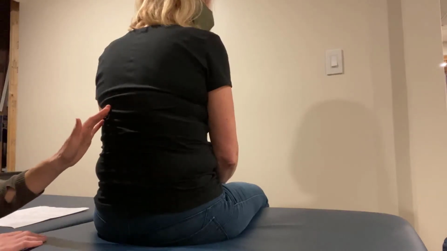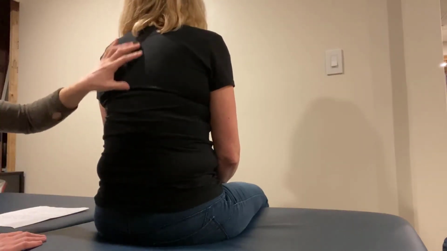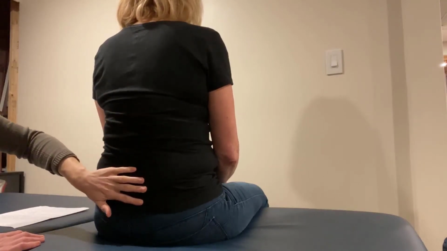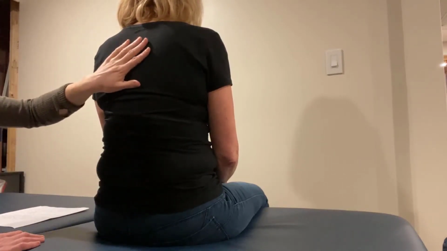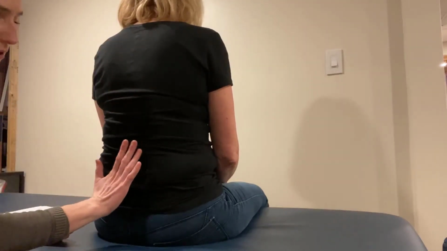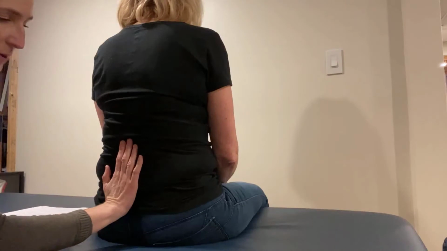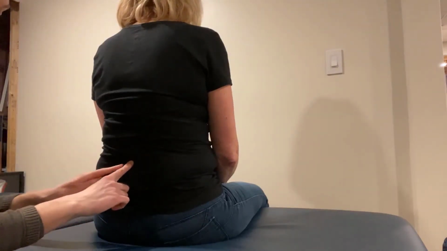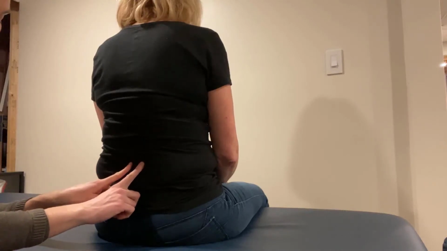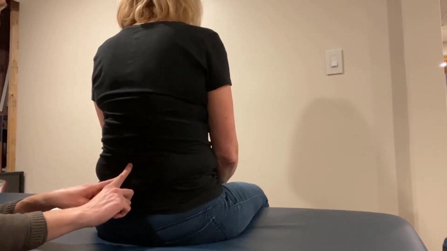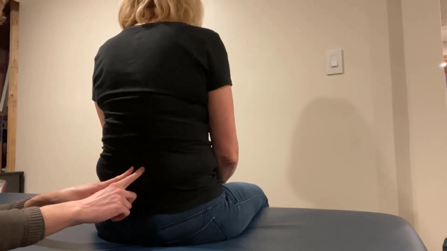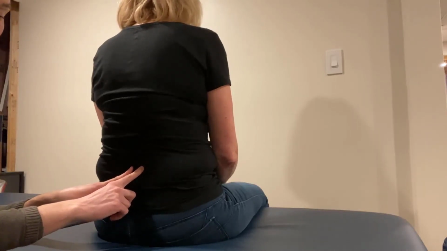To palpate the transverse processes of the thoracolumbar spine, in the lumbar spine, it's a little more straightforward. In the thoracic spine, it's a little bit more complex, but we'll go through it. So what's nice about the lumbar spine is that the spinous process is in direct alignment to the transverse process. So if I am palpating the spinous process, I can move directly lateral and I'm on the same vertebral level.